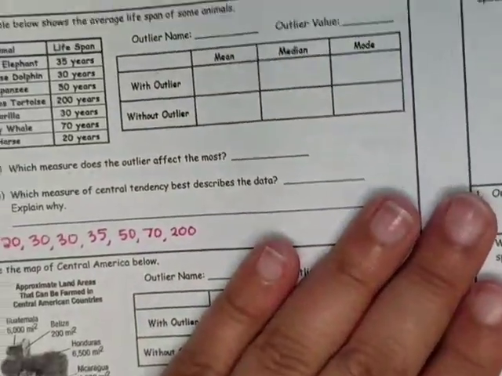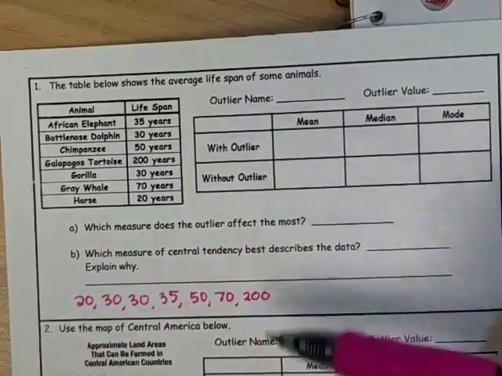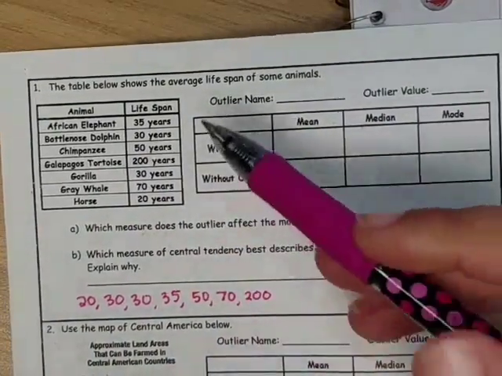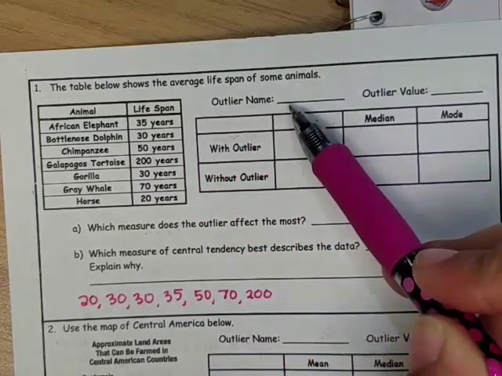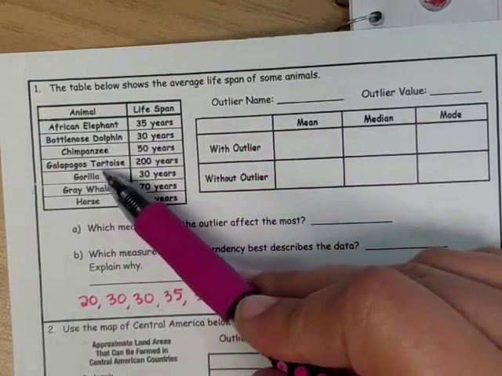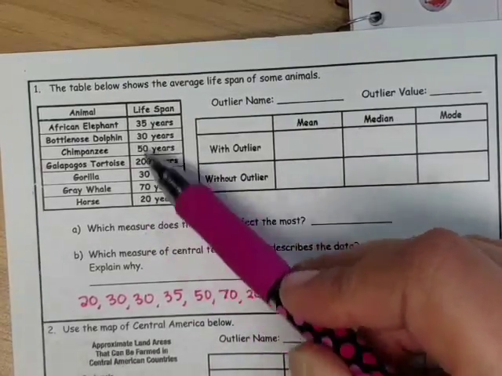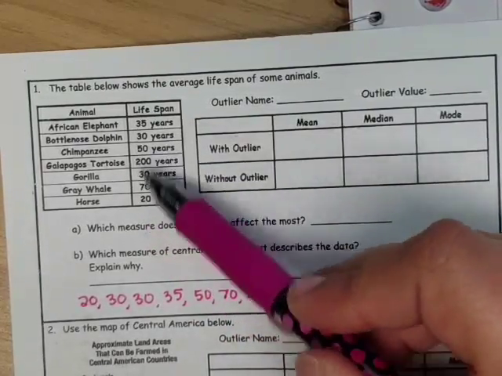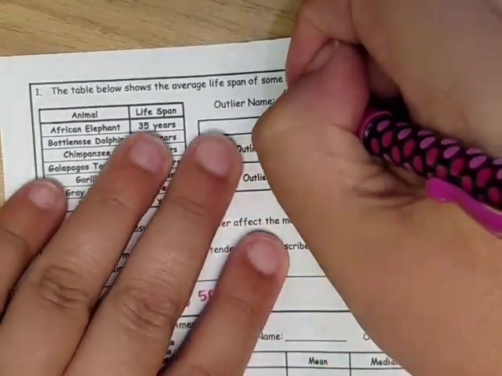All right, on the inside, now we're going to do some more problems together. The table below, and I'm going to do number 1 with you, and you're going to do numbers 2 and 3 on your own. The table below shows the average lifespans of some animals. The outlier that I'm noticing is the Galapagos tortoise, and he lives for 200 years, where a majority of these live between 20 to 70 years. So outlier name is the tortoise.